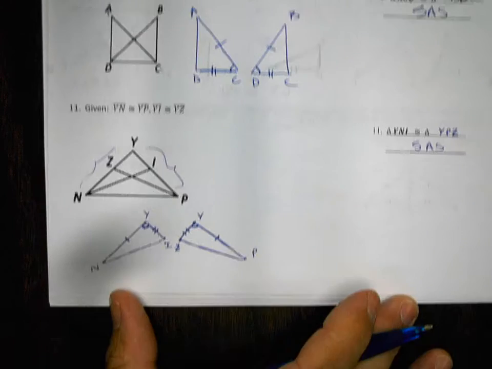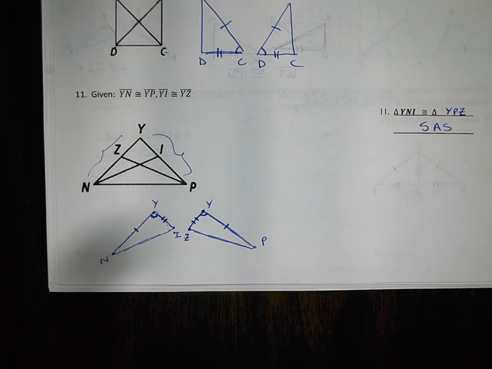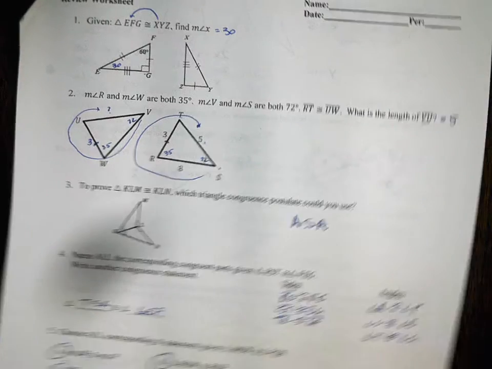And I think we did this one with notes together. That one's already done for us. Any questions on 1 through 10 here? Are you guys going to be able to replicate this on a test? Okay, good.